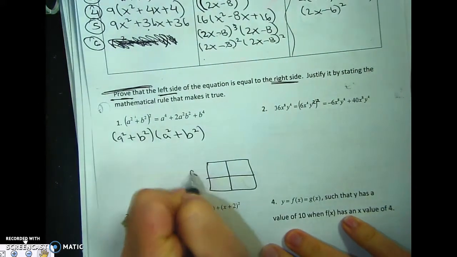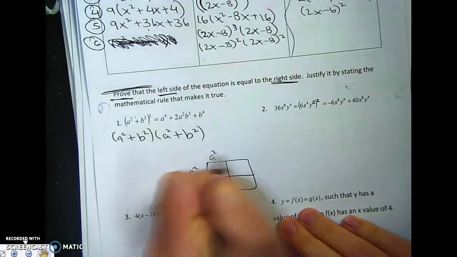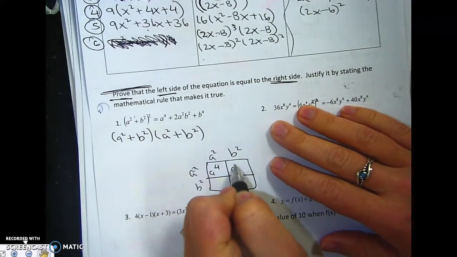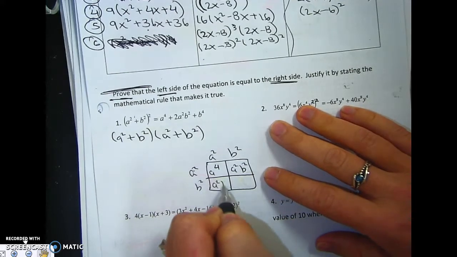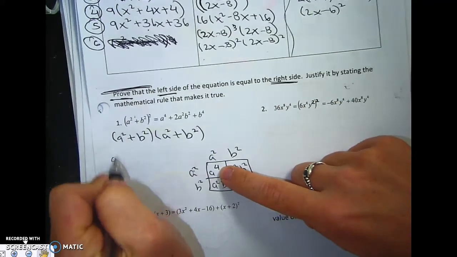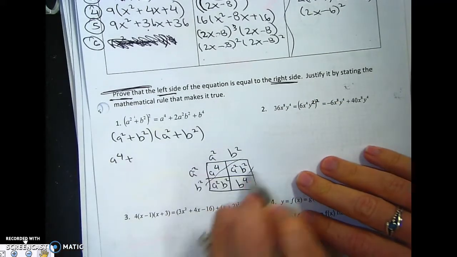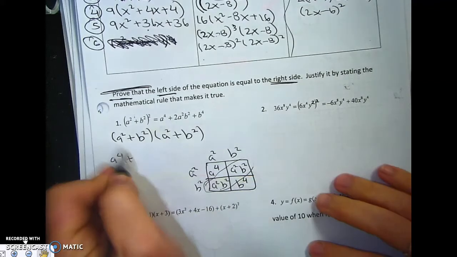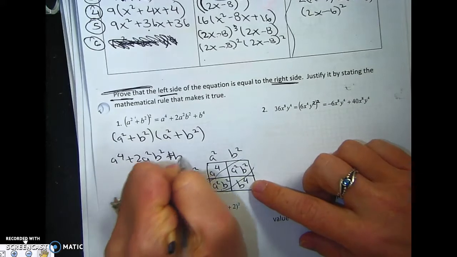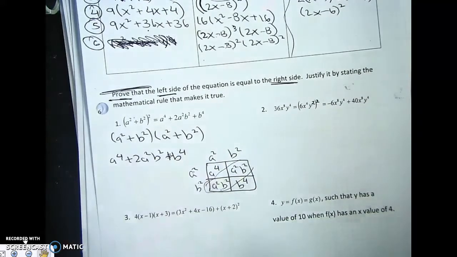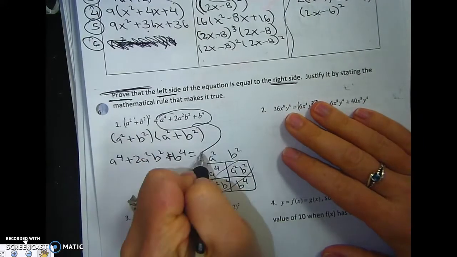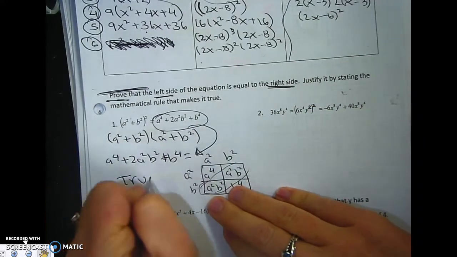So I'll do that right here. a squared, b squared, a squared, b squared. When we multiply, it means we add. So I'm left with a to the 4th plus, if I have 1a squared b squared plus 1a squared b squared, I have 2a squared b squared, and then b to the 4th. And then what I'm going to need you to write is that it equals this, therefore it's true.